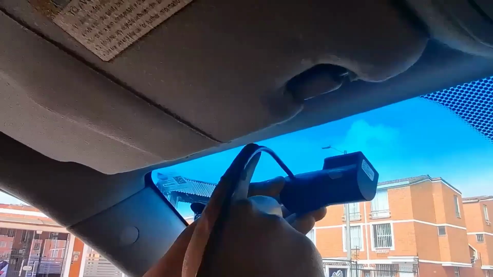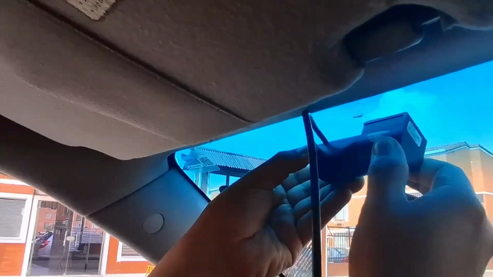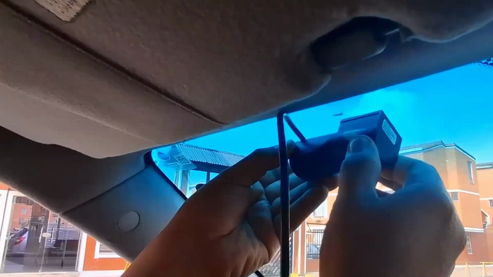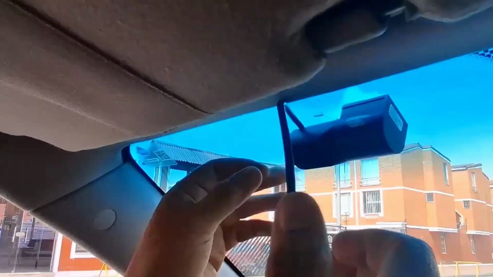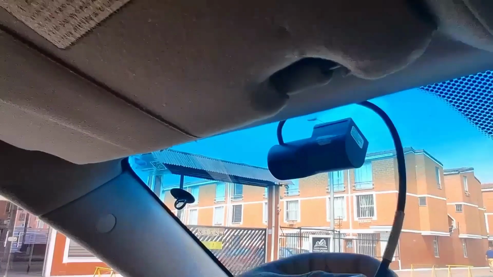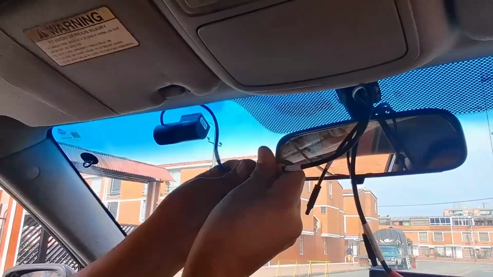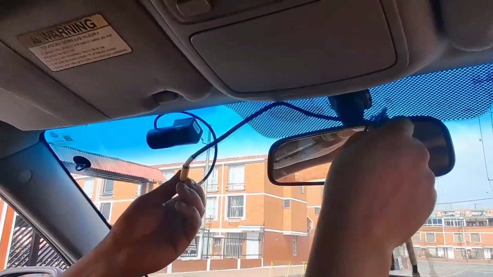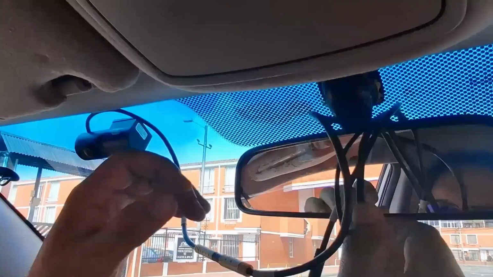Get the wires out of the way. Make sure the wire is facing up so we can tuck it into the headliner later. And go ahead and attach it to the window. Once that is on there, it's going to stick and it ain't coming off. So now we can connect our yellow cable. Get that nice and neat. Make sure it's secure. And get our other cables ready to be put into our headliner.